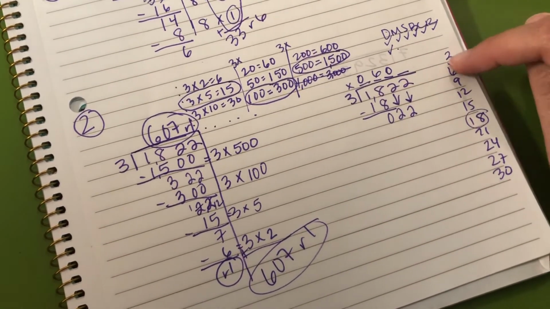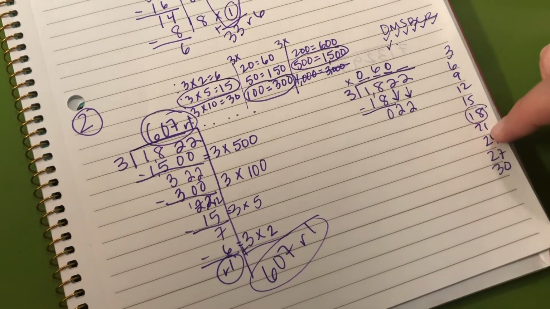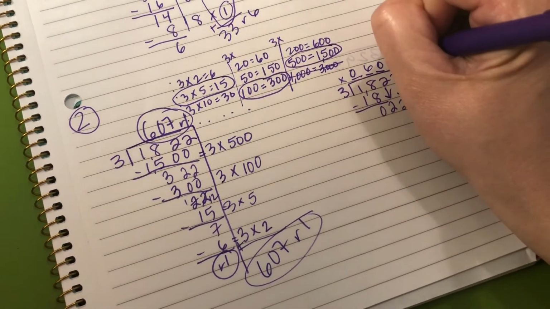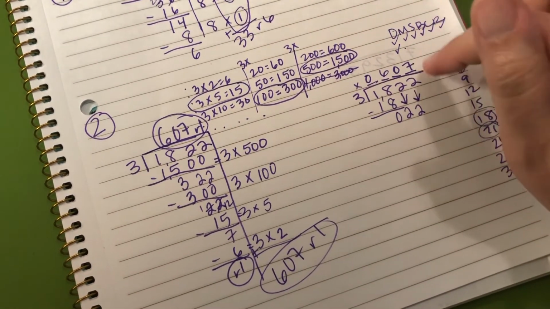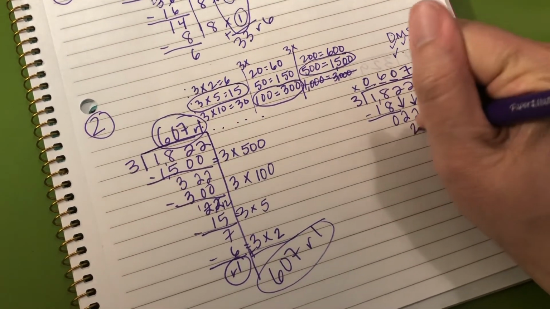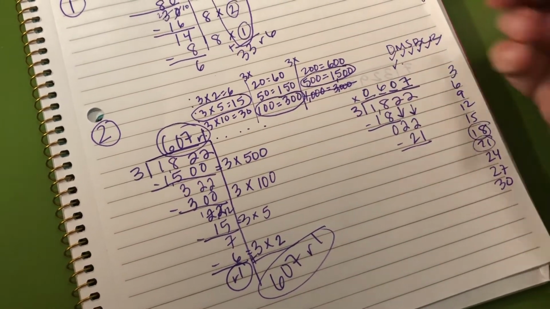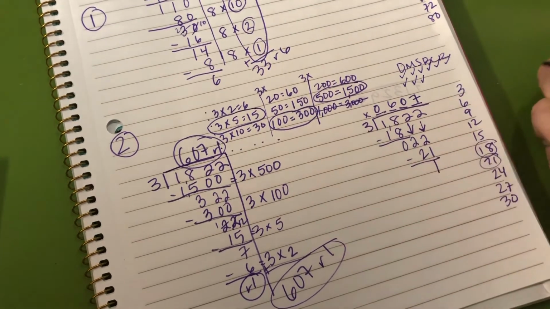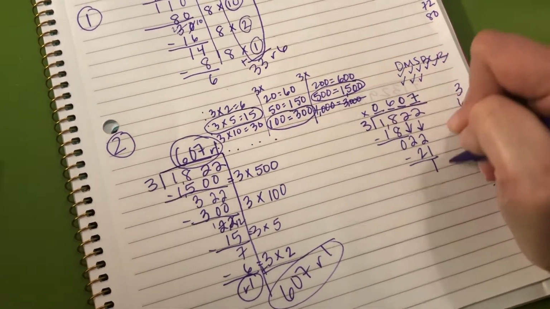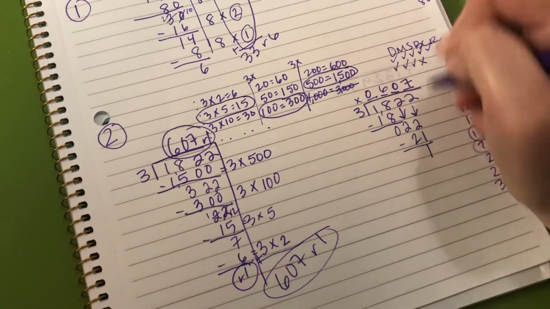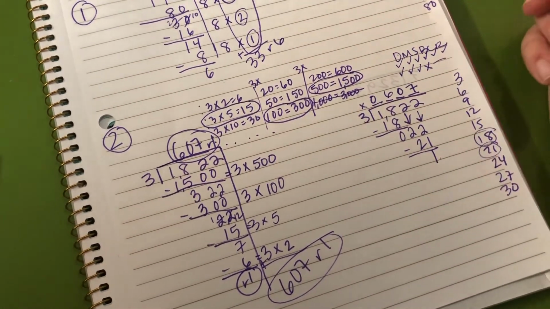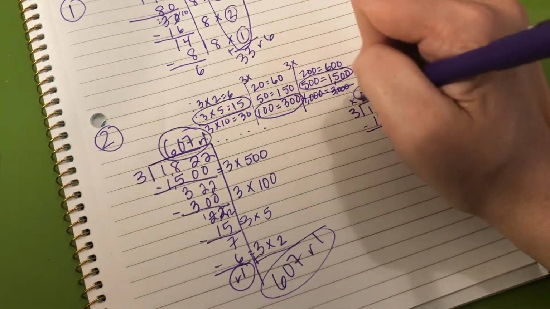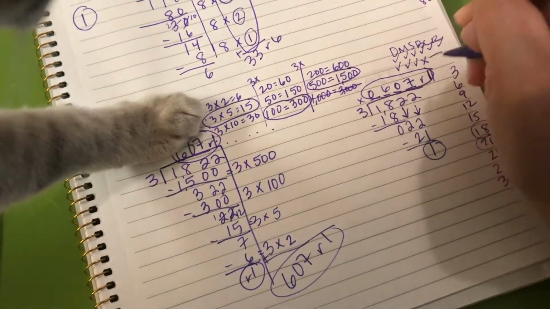How many groups can I make? Well, 21 is here. 24 is too much, so that is 7 groups of 3. Put your 7 there in the ones place. 3 times 7 is 21. So I multiplied. Now I'm ready to subtract. I get 1 left over. I don't have anything else to bring down. I'm comparing, and that's fine. And then that is my remainder. So 607, remainder 1.